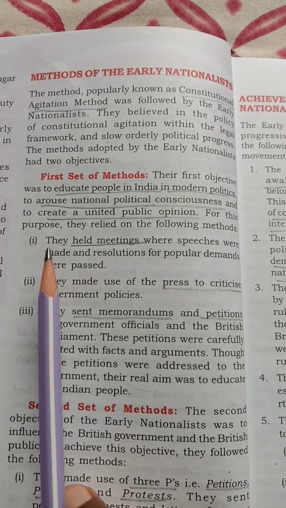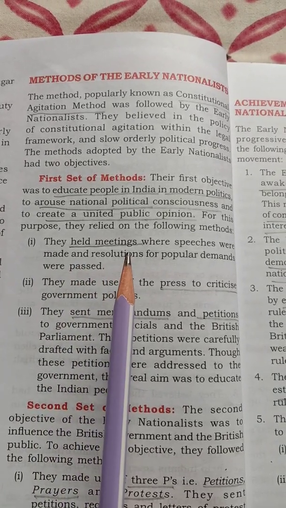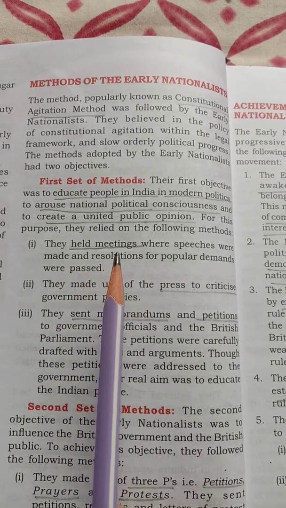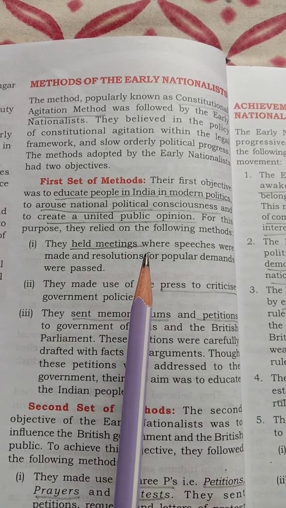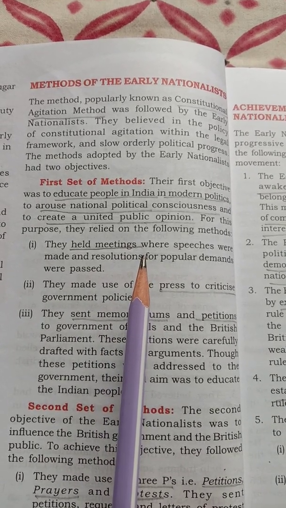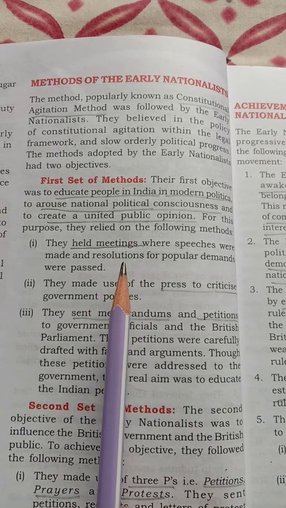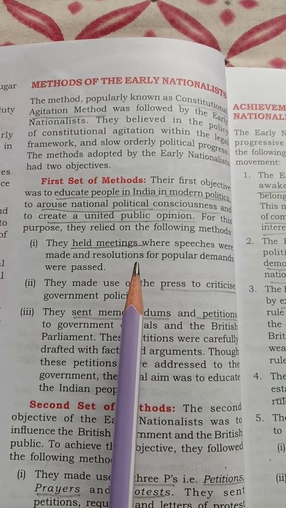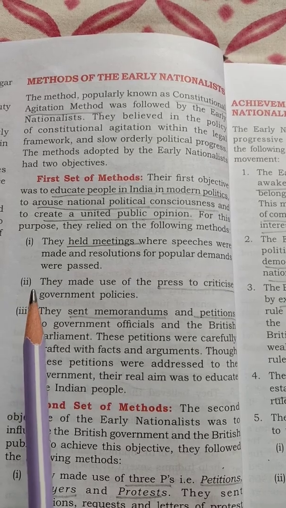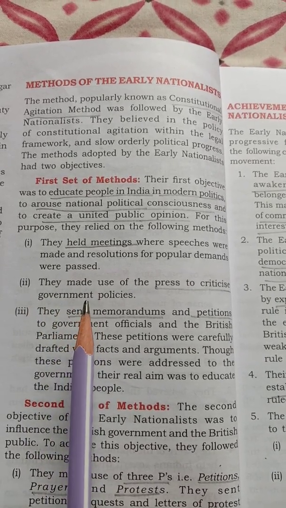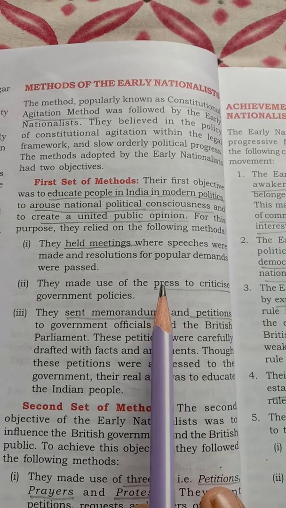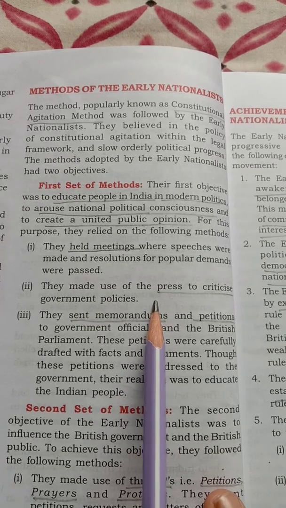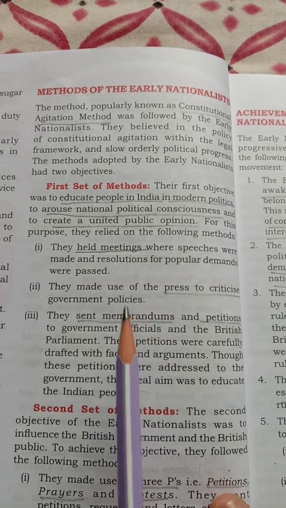Number one, they held meetings where speeches were made and resolutions for the popular demands were passed. They organized meetings, made many speeches, and their popular demands were passed on to the British. Number two, they made use of the press to criticize government policies, and they got support from the press to criticize the government system and its administrative policies.